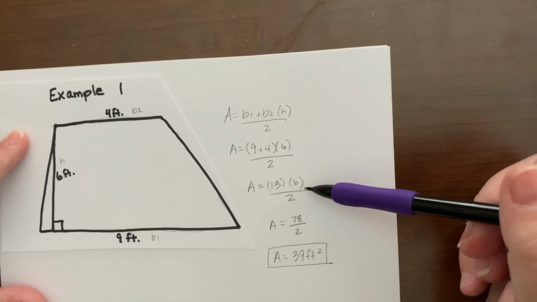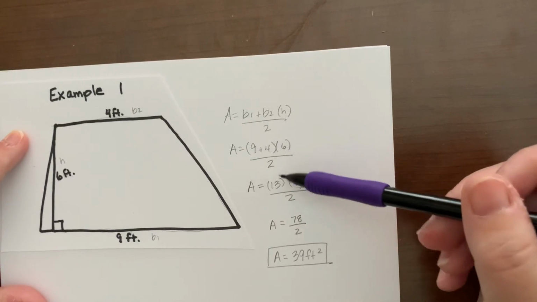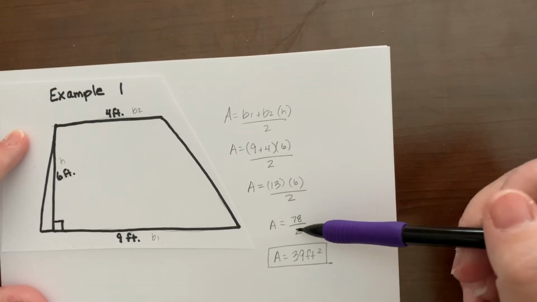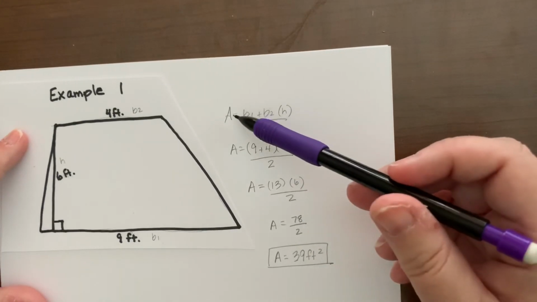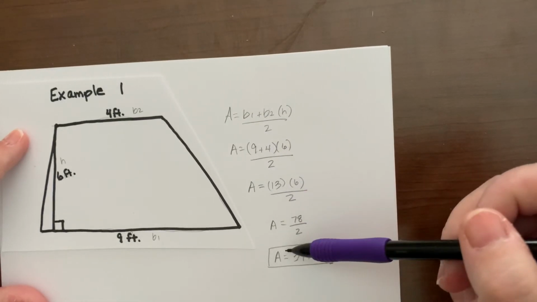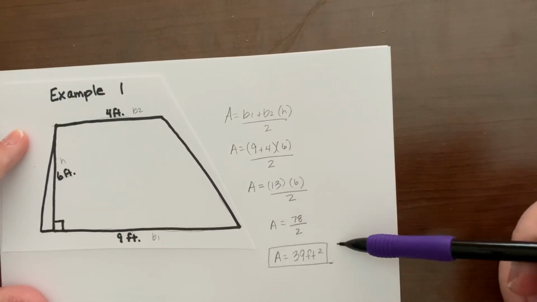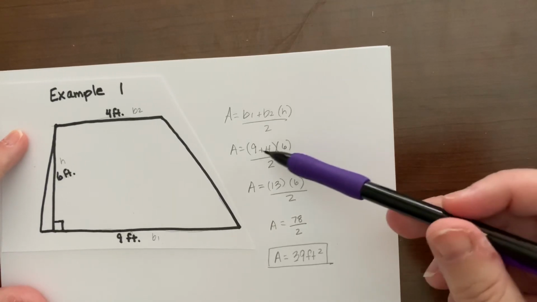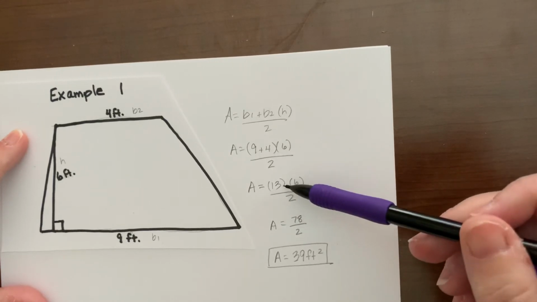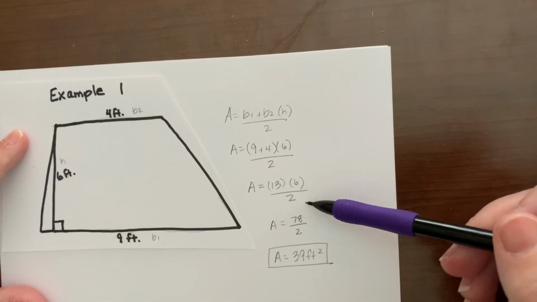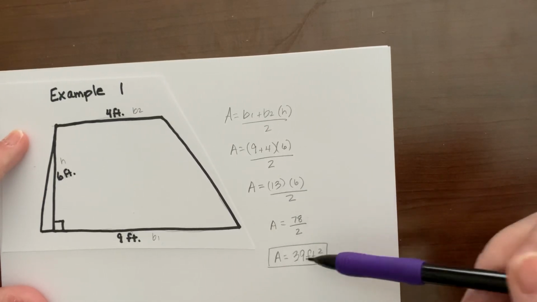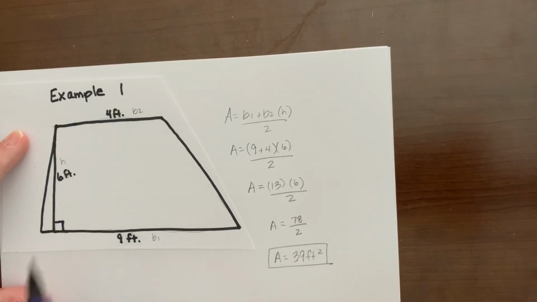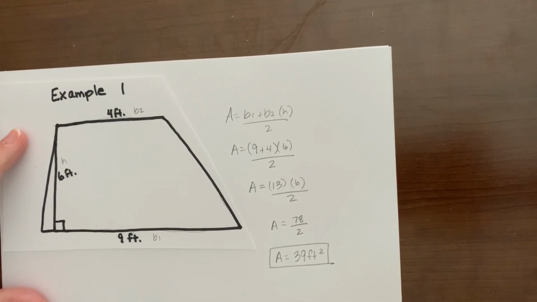I multiplied it by 6. Notice that I keep bringing this divided by 2 down because I haven't taken care of it yet. Anything that I haven't taken care of, I need to bring down to my next line of work. Also notice that I have area equals for everyone because I have no idea what the area is until I get down to my very last line of work. So after I added 9 plus 4, I got 13. I multiplied 13 by 6. I'm still trying to divide it by 2. 13 times 6 equals 78, and then 78 divided by 2 is 39. So the area of example 1 is 39 feet squared.